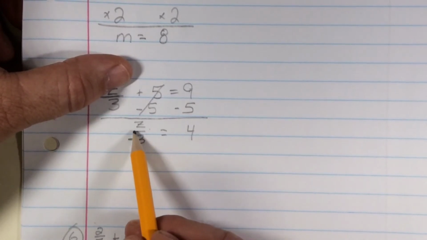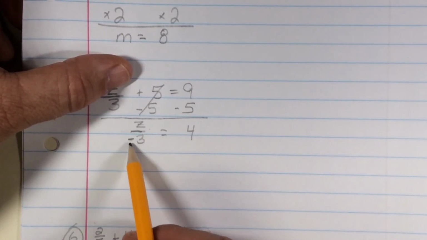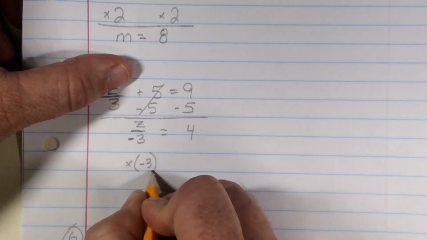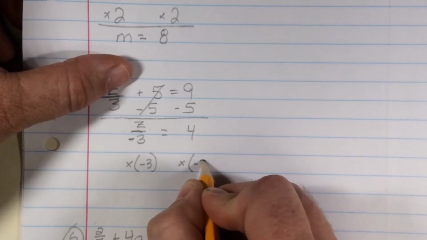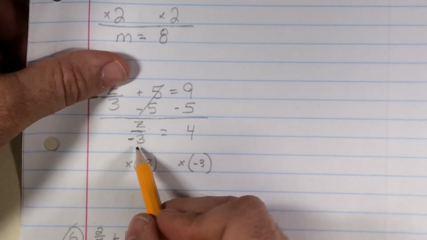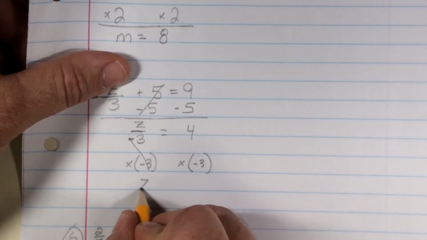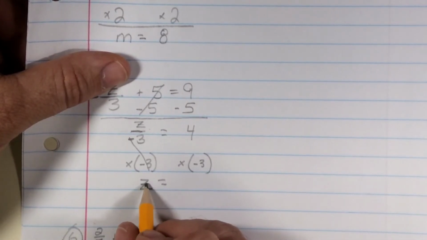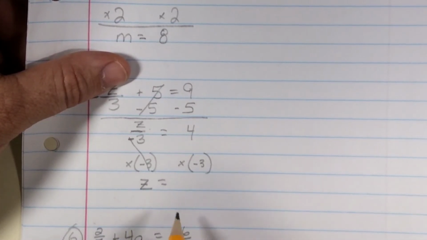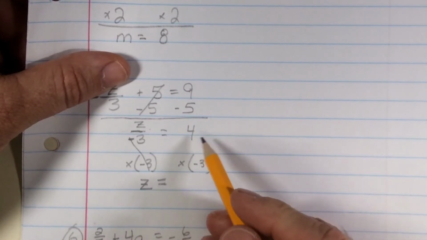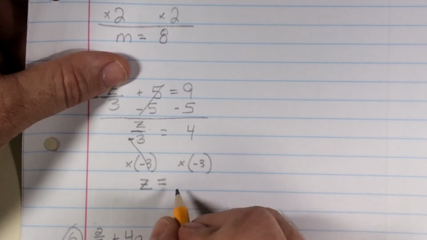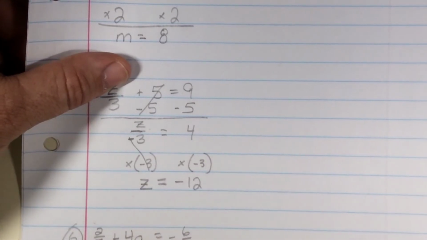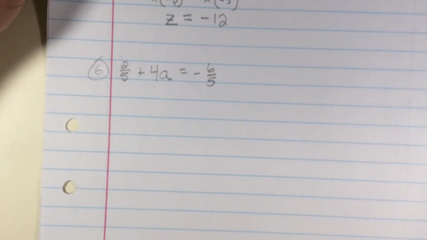So now, how do I get rid of this divided by negative 3? I multiply by negative 3, of course. Multiply by negative 3. These will cancel out, leaving me with just z. I always put that little thing in my z right there so you know it's not a 2. And so z on that side, 4 times negative 3. Different sign, negative, when you're multiplying, and 4 times 3 is 12. So z equals negative 12.